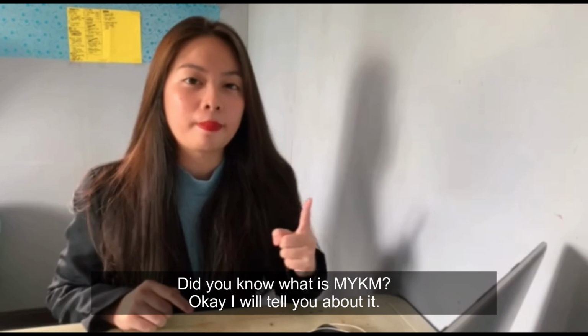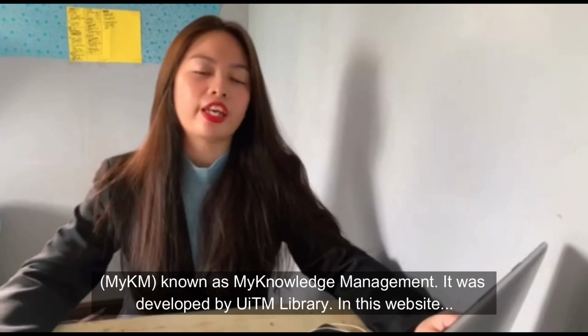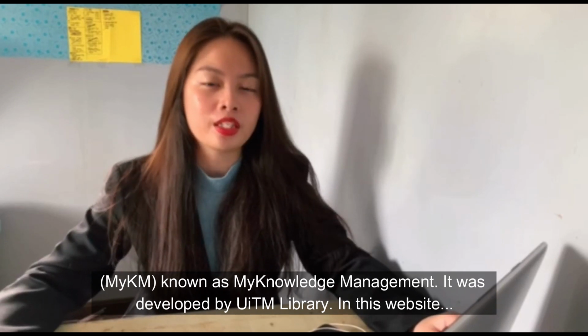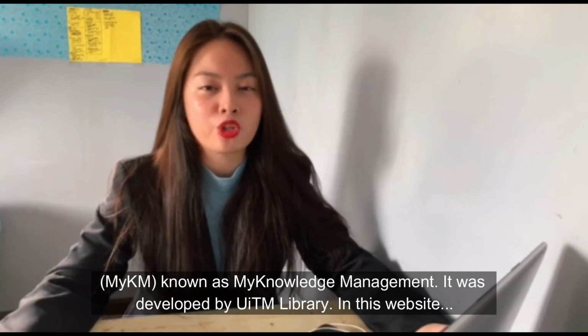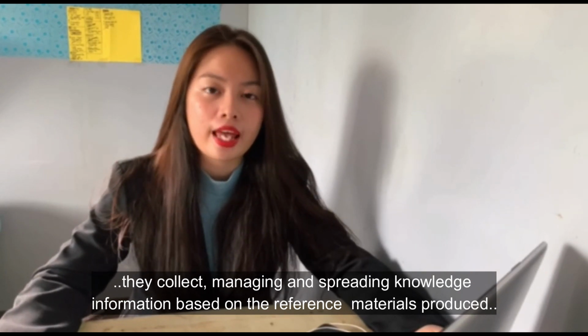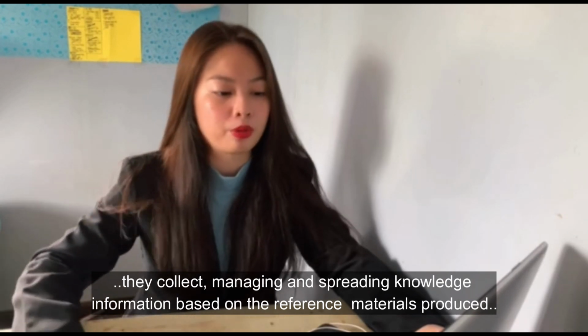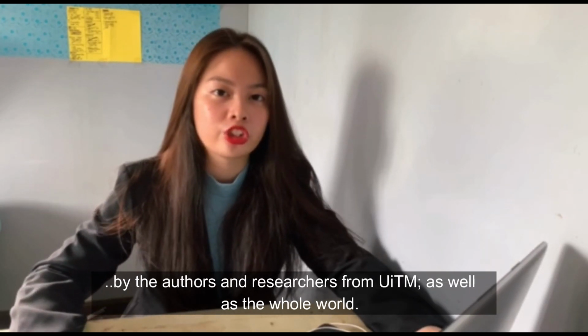Do you know about MyKM? Okay, I will tell you about it. MyKM, known as My Knowledge Management, was developed by the UiTM library. In this website, they collect, manage, and spread knowledge and information based on the reference materials produced by the authors and researchers in UiTM as well as the whole world.